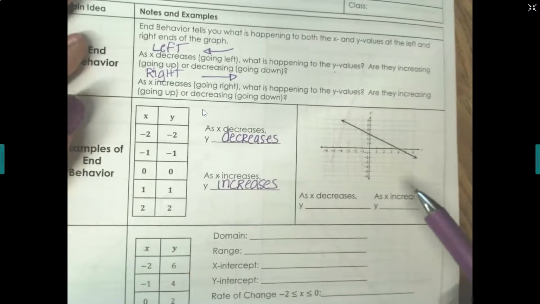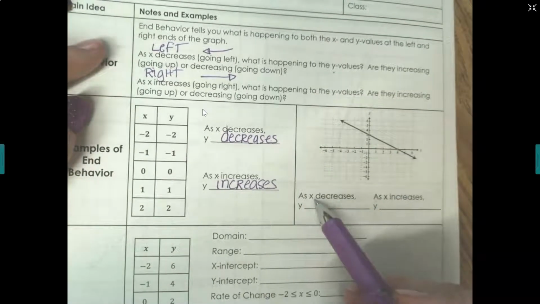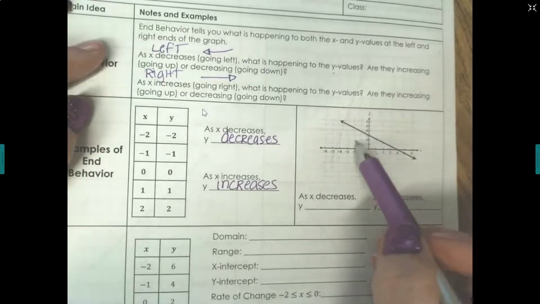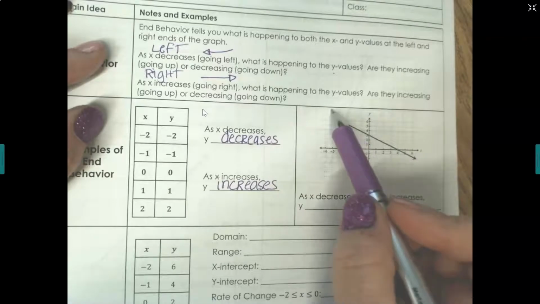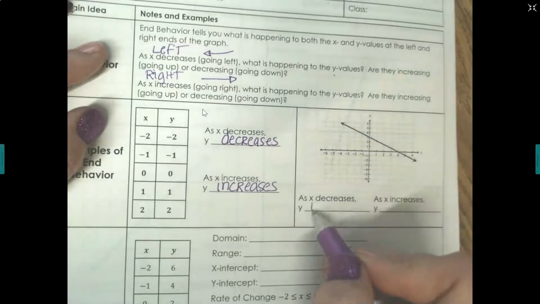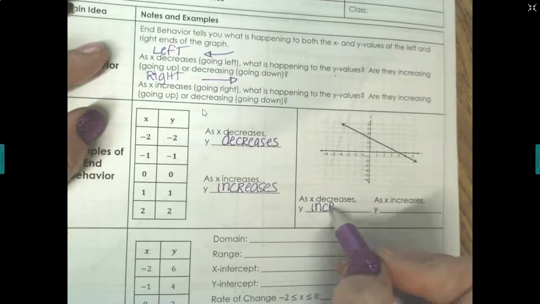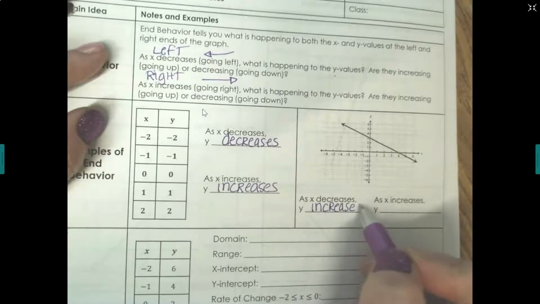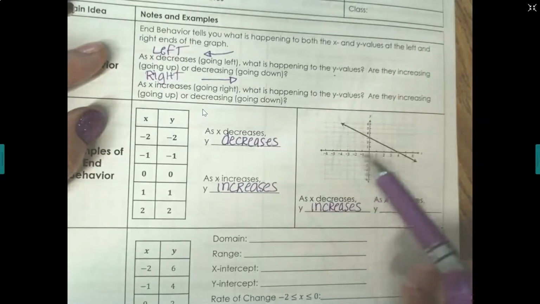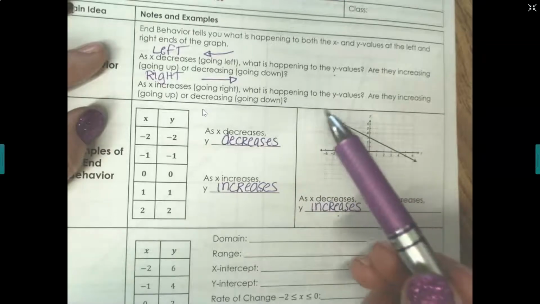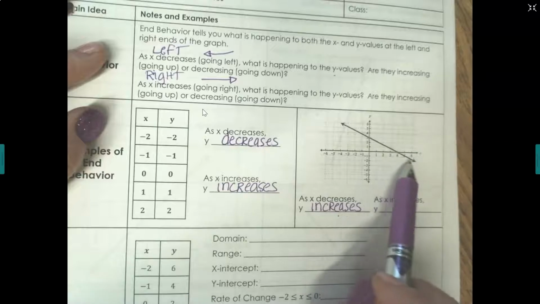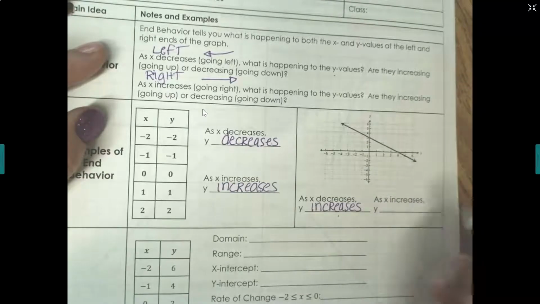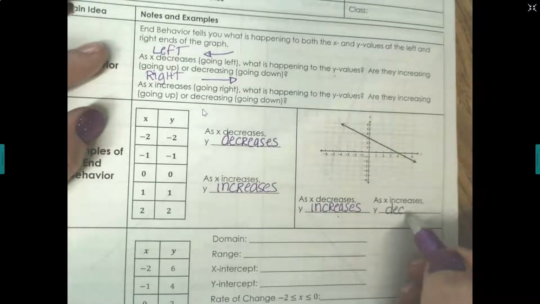Let's look at our actual graph. So as x decreases, we're talking about the x values are decreasing on this side of the graph. Where's the y values going? They're going up. So that means the y values are increasing. Okay, as the x's go to the left, the y values are going up. How about on the other side? As the x's are going to the right, the y values are going to continue on that line going down, so they're decreasing on the right.